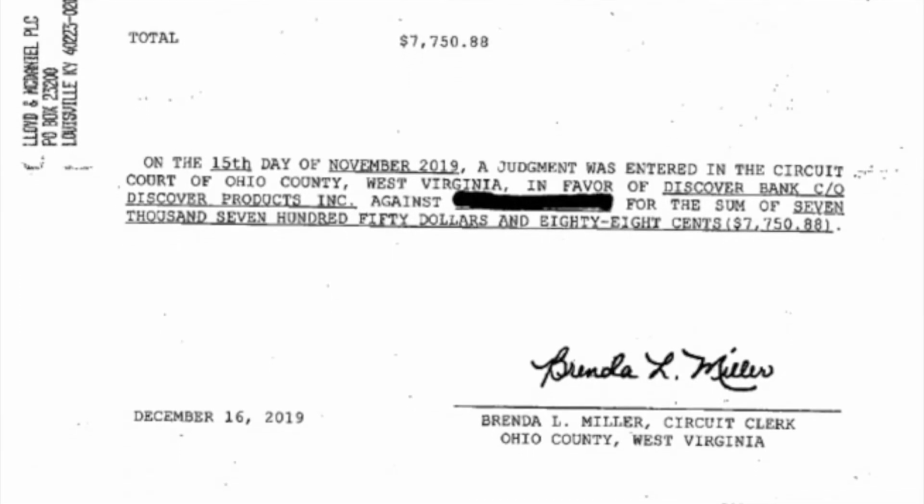This is an example of a recorded judgment. It bears the date the judgment was recorded and the book and page number of the judgment book. A copy of this document should be attached to the motion in bankruptcy court to avoid the judicial lien.